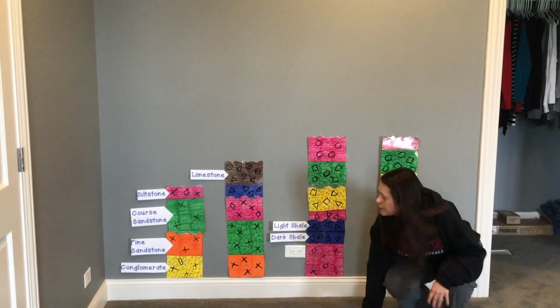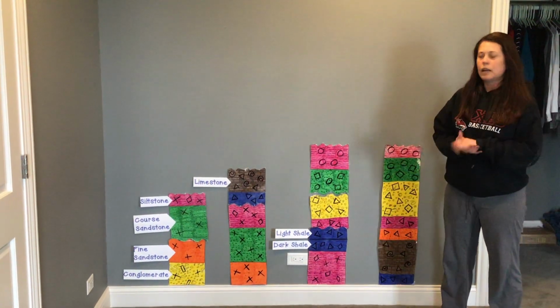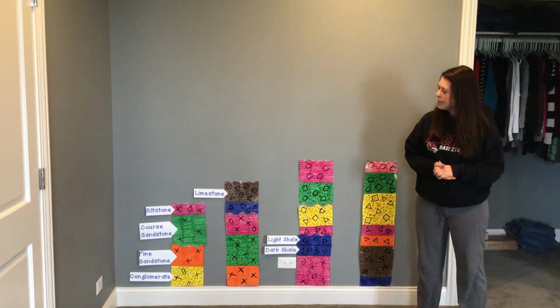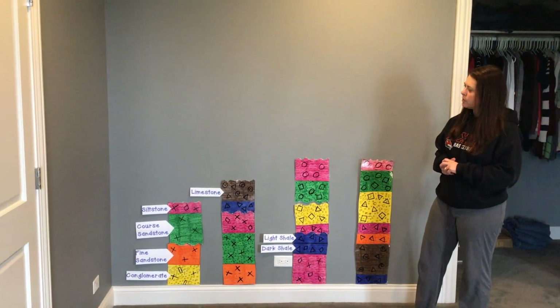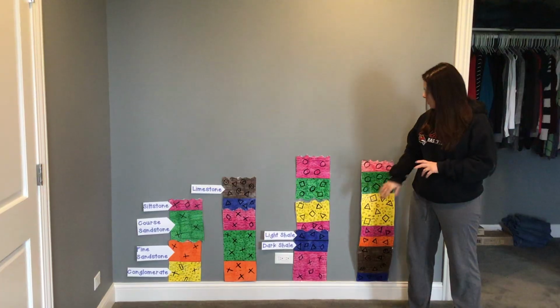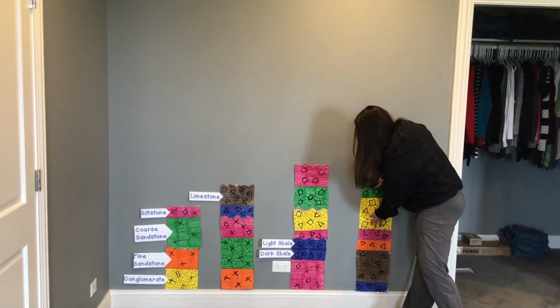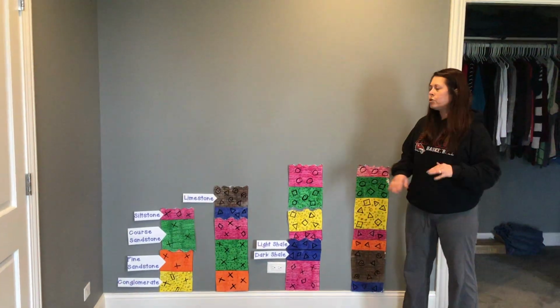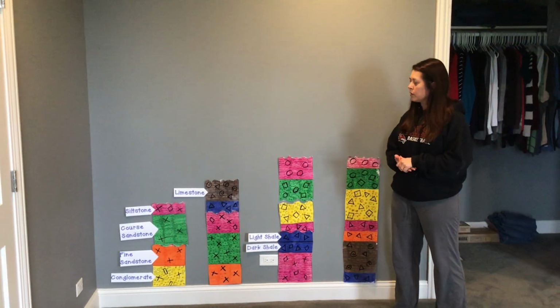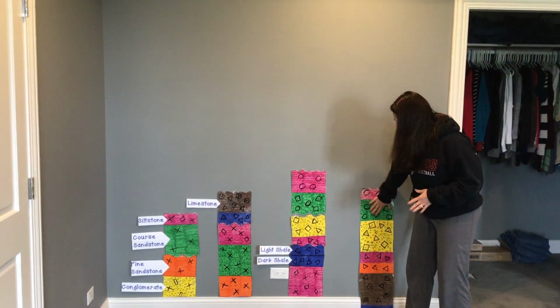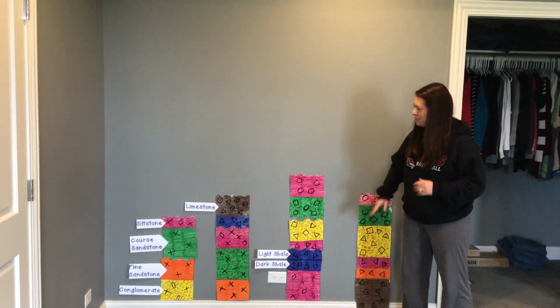So each of these different types of rocks have a different name. So you can see I have them labeled. So we have conglomerate, fine sandstone, coarse sandstone, siltstone, limestone, dark shale, and light shale. So we're going to use these pieces to construct what the full picture would look like from the very first layer, the oldest layer of rock, to the youngest, newest layer of rock.